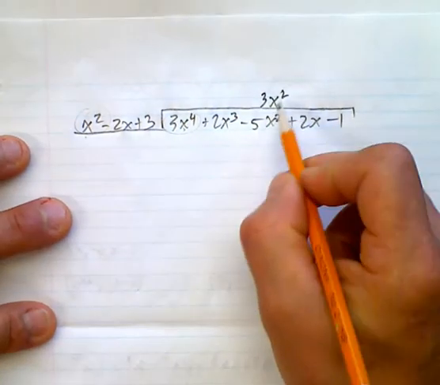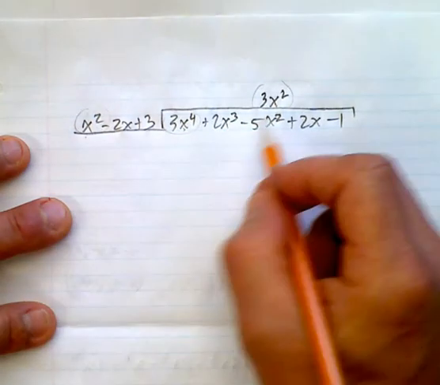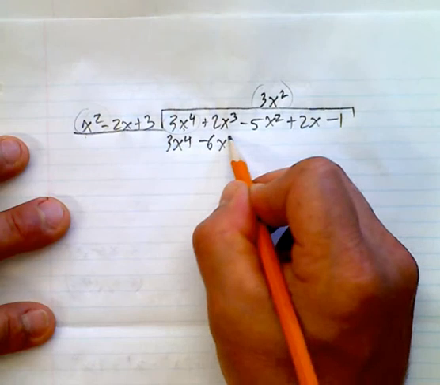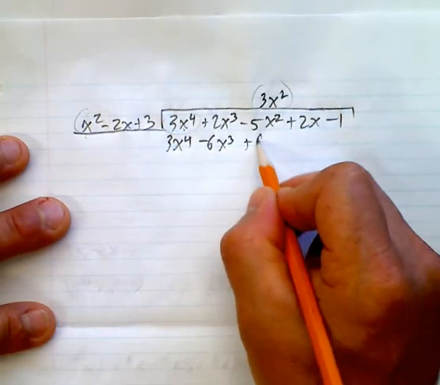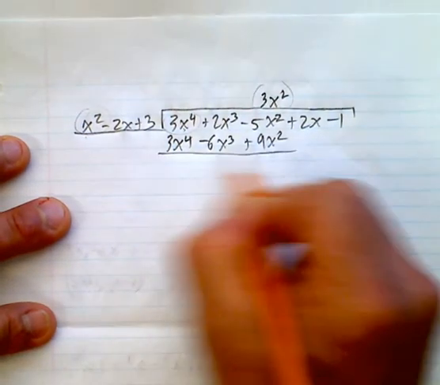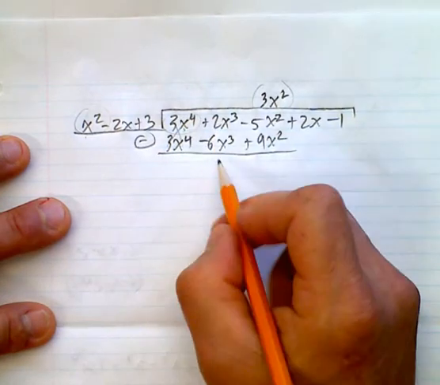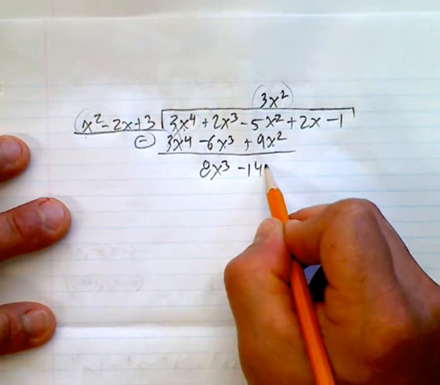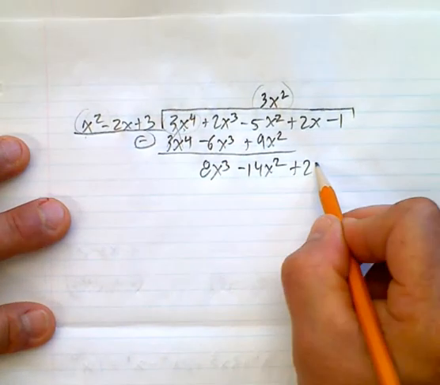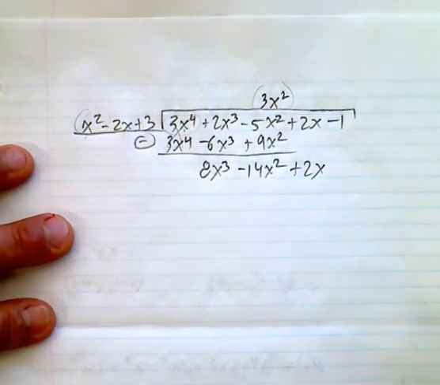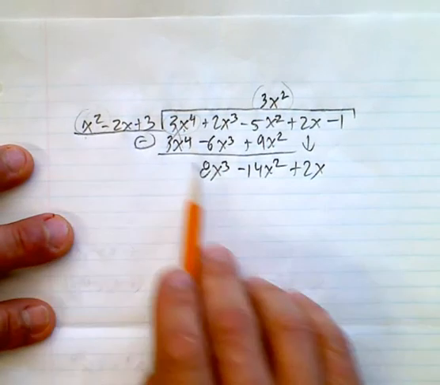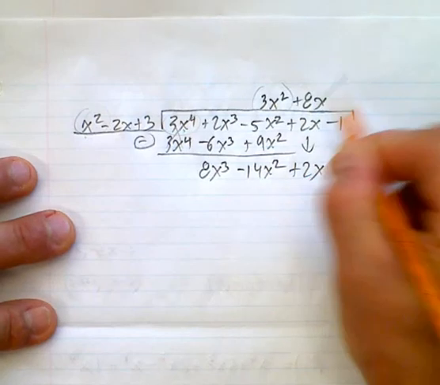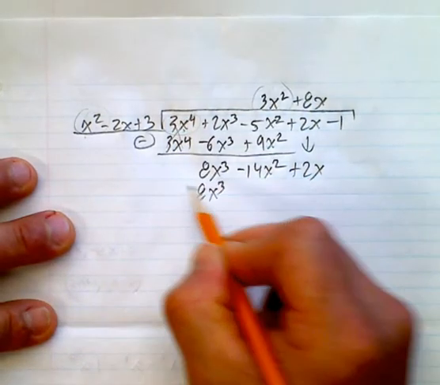And then we multiply this term by the whole thing. That's going to give me 3x to the power of 4 minus 6x cubed plus 9x squared. And then we do our subtractions. Gone. 2 minus a minus gives me 8x cubed. Minus 5 minus 9 is negative 14x squared. Let's bring another one down. 2x. Okay? Now, x times what? It looks like 8x to me. So plus 8x would give me 8x cubed, right?